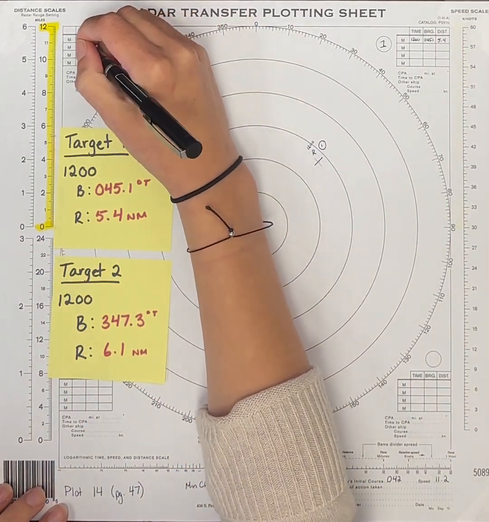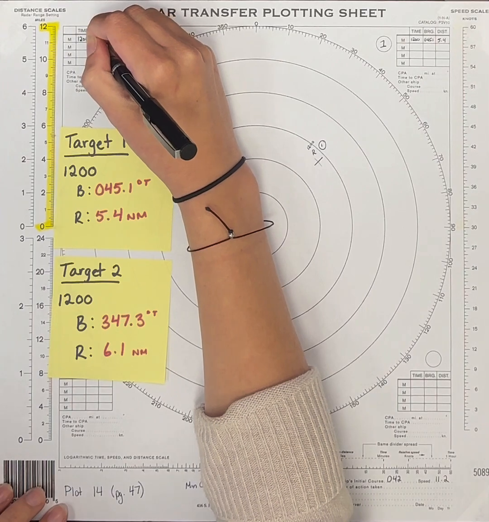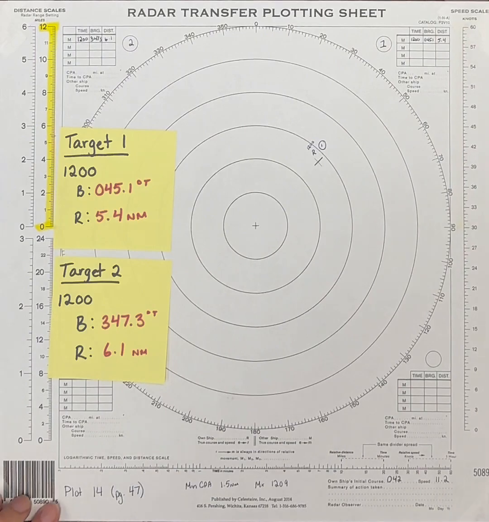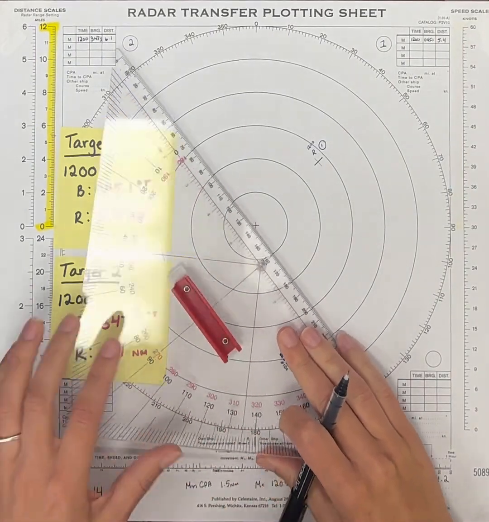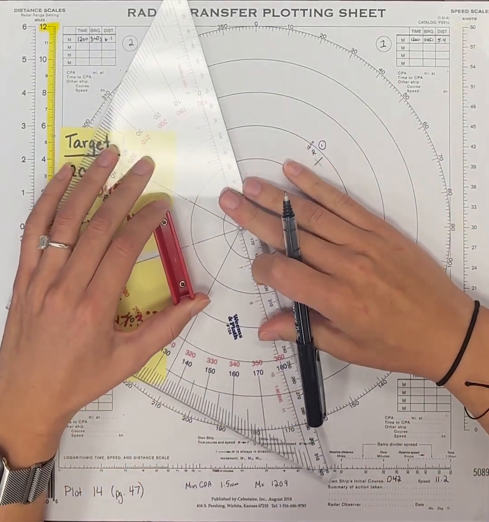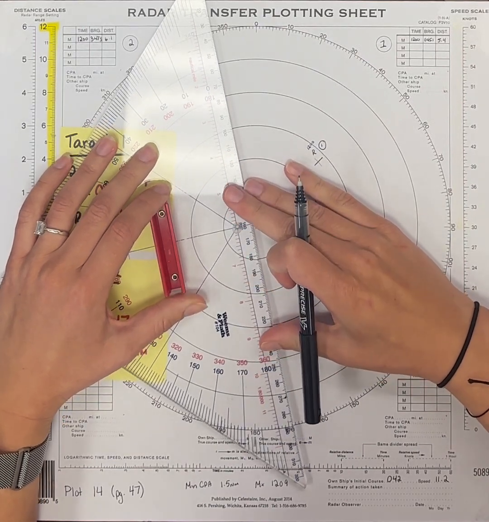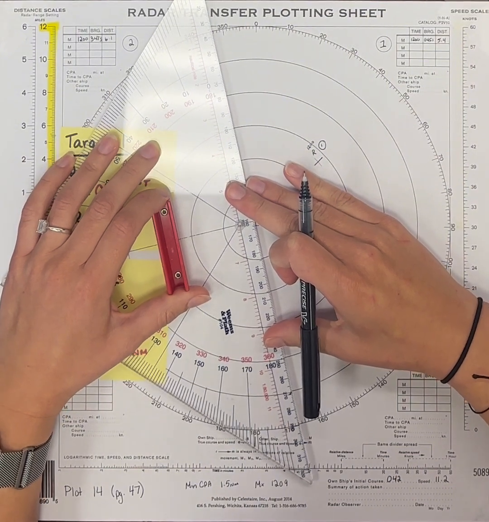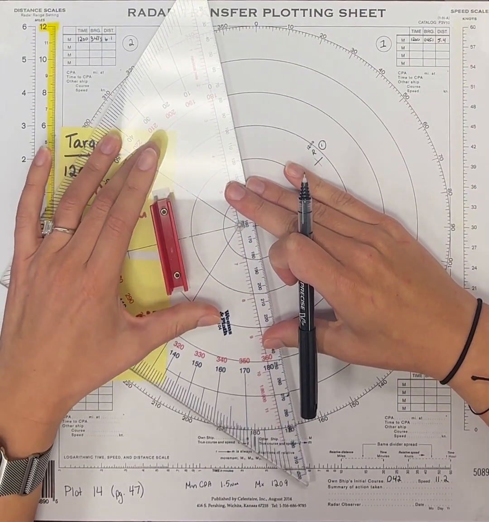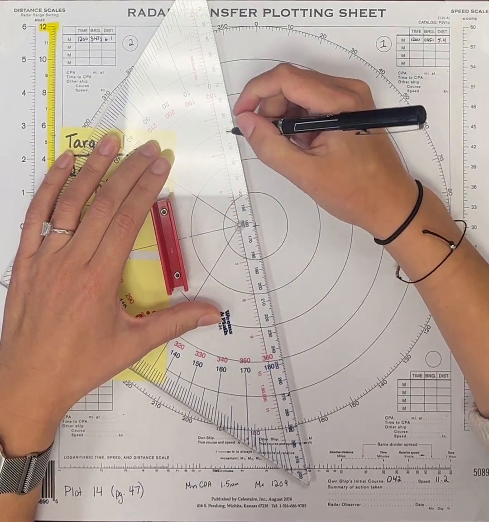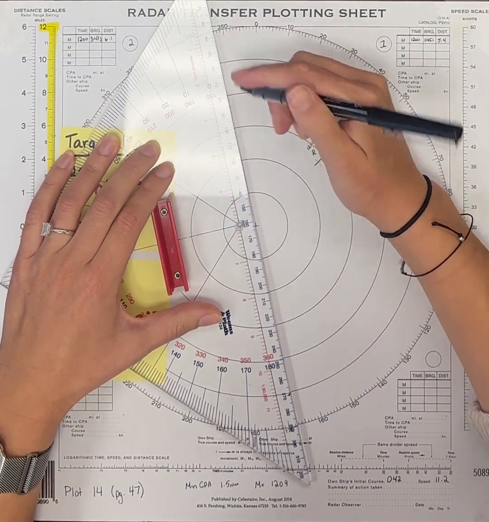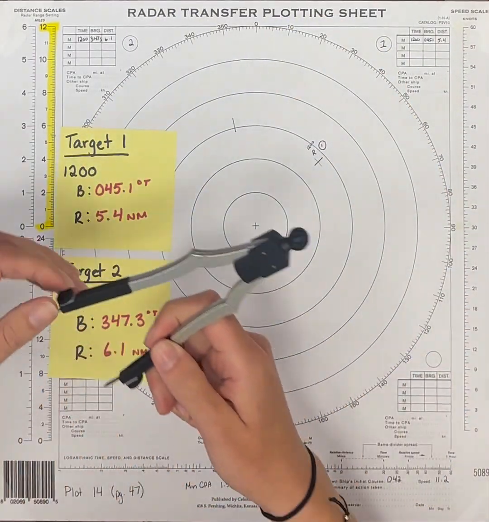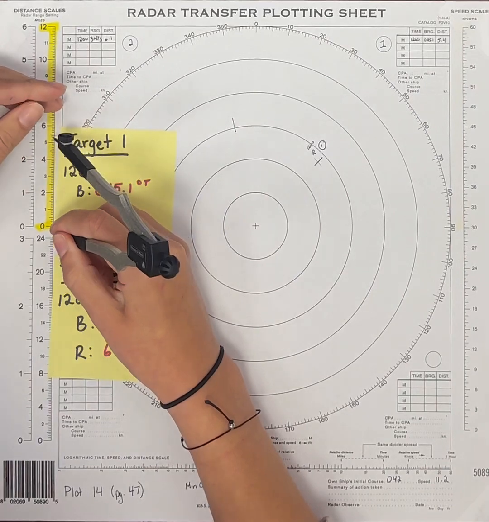So at that same time of 12 o'clock, we also take a range and bearing of target 2. This bearing is 347.3 degrees true at a range of 6.1 nautical miles. We can write that in a separate corner, again labeling our little bubbles in those corners 1 and 2 so we don't get our information confused. And for the rest of this video, I'll fast forward all of these ranges and bearings, making sure you have the info, but feel free to kind of pause and work ahead.